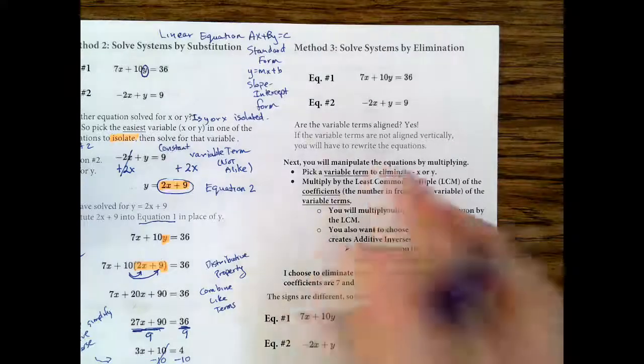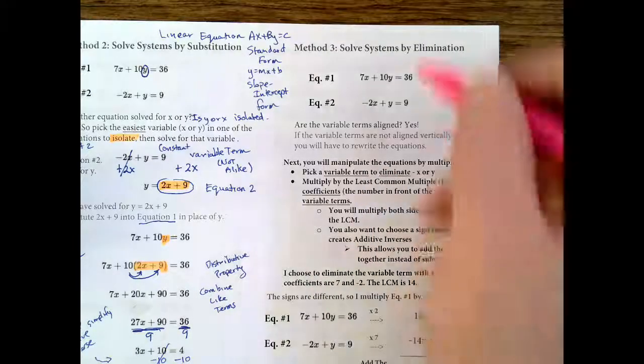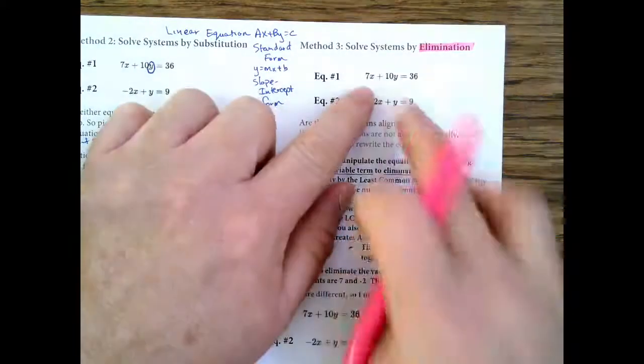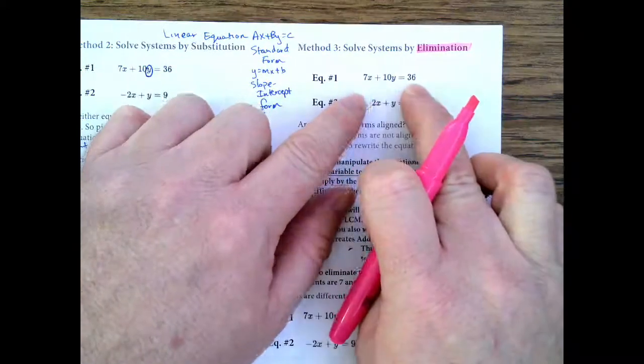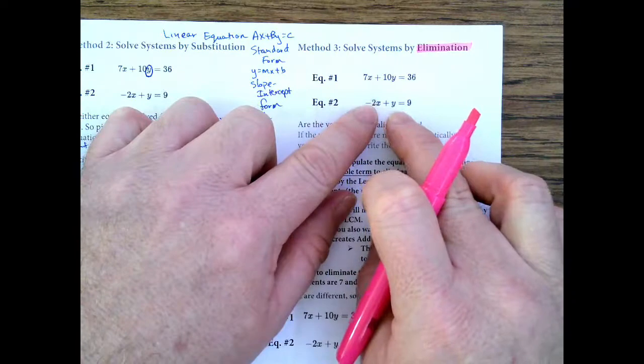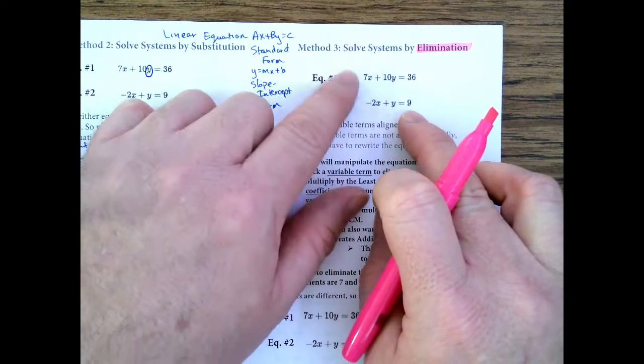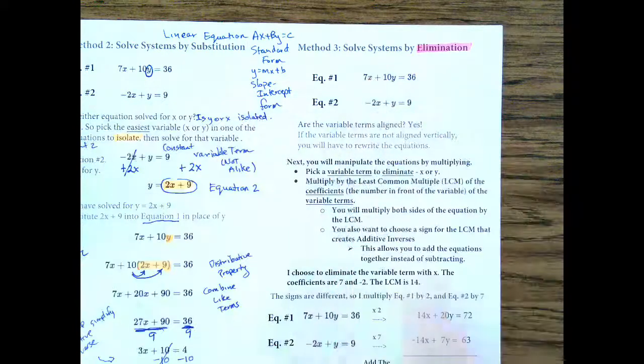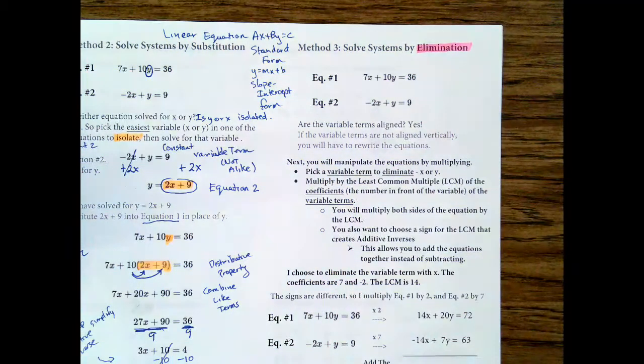Method 3, solving systems by elimination. Here we have 7x plus 10y equals 36, negative 2x plus y equals 9. So you can see if I added these equations together, what am I going to get?